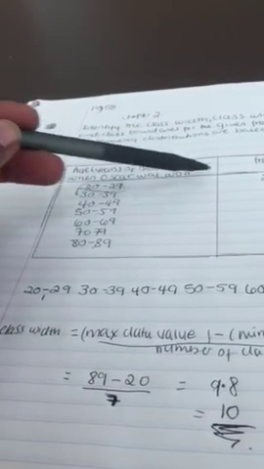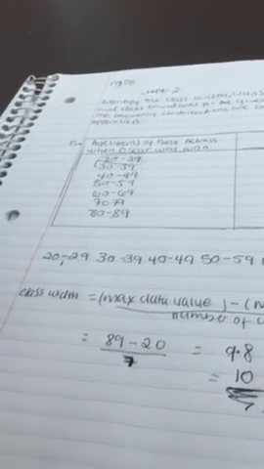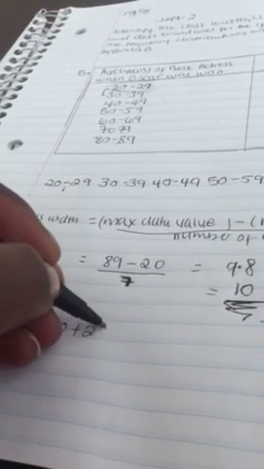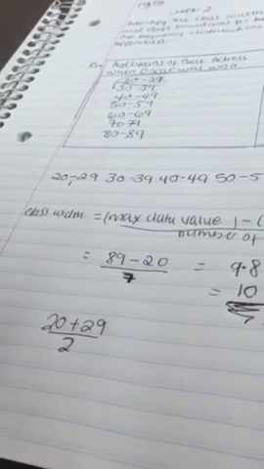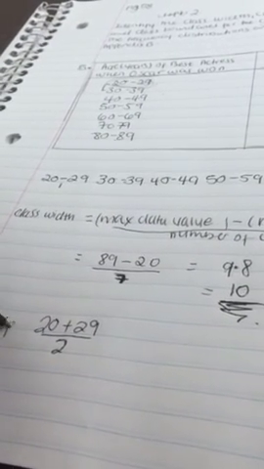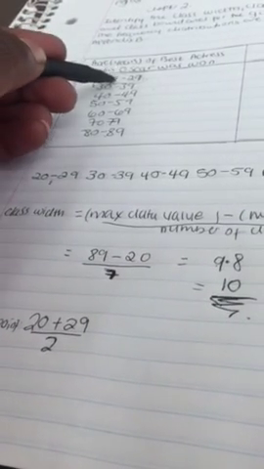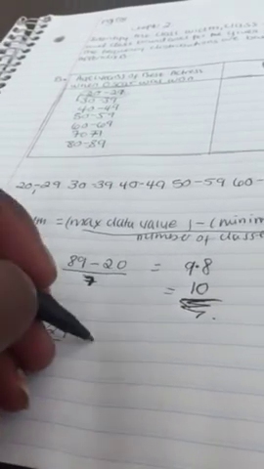So now they're asking us to find the class midpoints. To solve that, we get 20 plus 29, divided by 2. So what's that middle value between these two? That's pretty much what they're asking for.